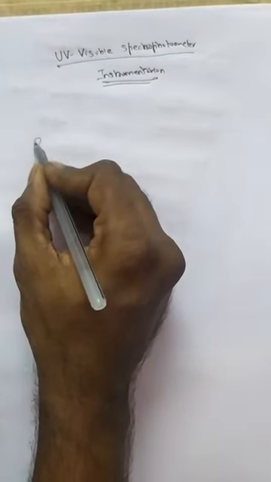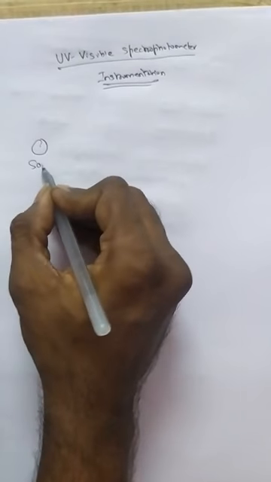Normally for all spectroscopy, there will be basic components, what you call a block diagram. So there will be the basic components of the spectrometer. The first will be the source, the source of the radiation.